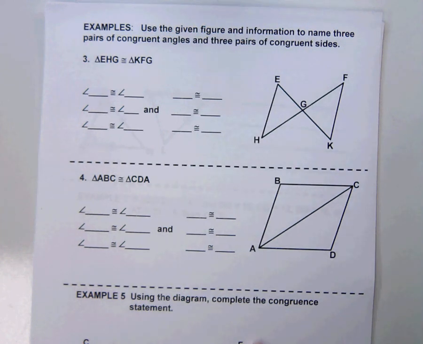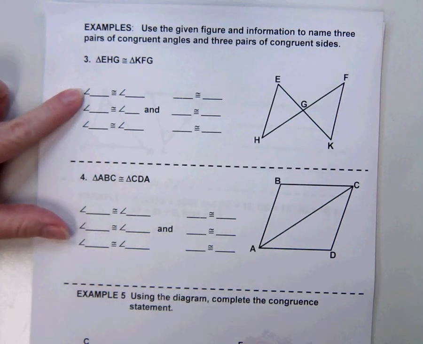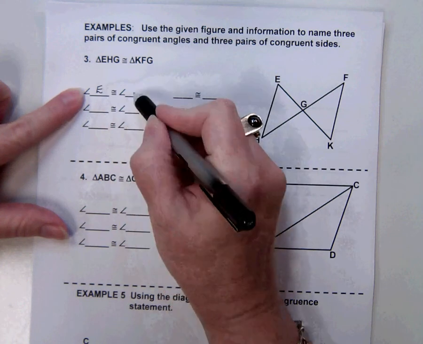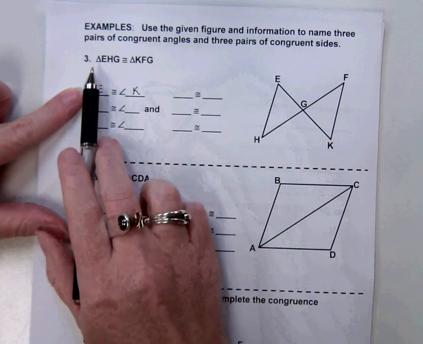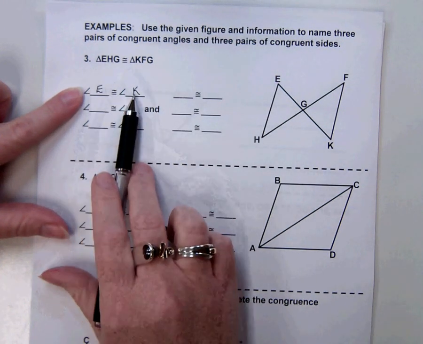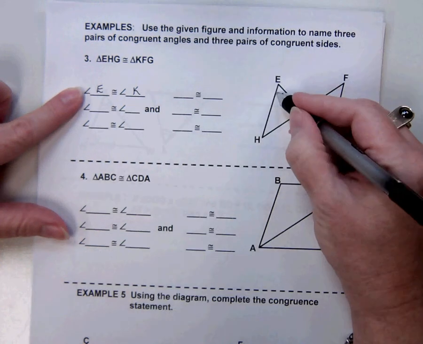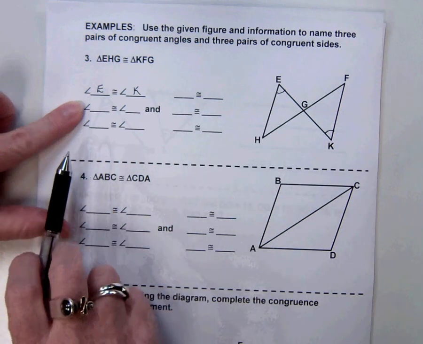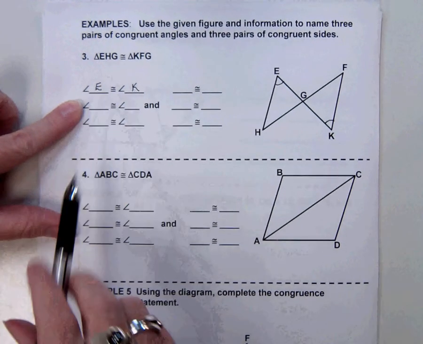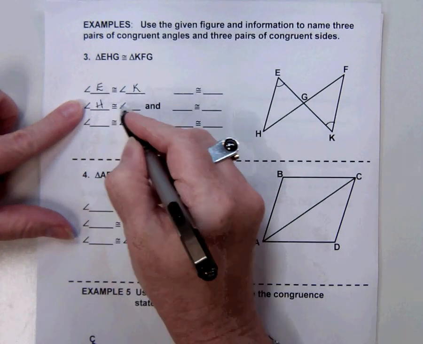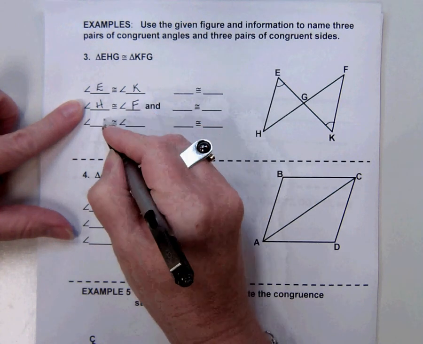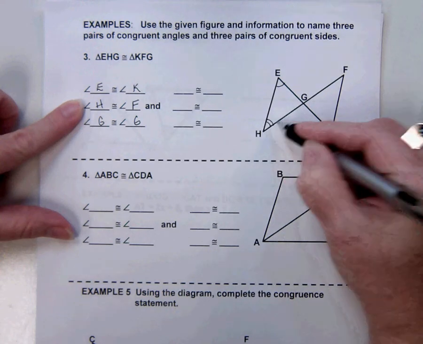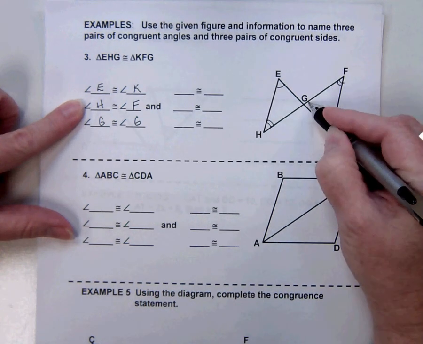And if we look at the statement only, I think I'll do that first. If you look at the first letter E, since the first letter in the next part of the congruent statement is K, we know that E and K are the same. I think I will go ahead and mark the picture as I do this, but I'm using the congruent statement to help me. H, the second letter, corresponds with F, and G corresponds with G. So H with F and G with G.